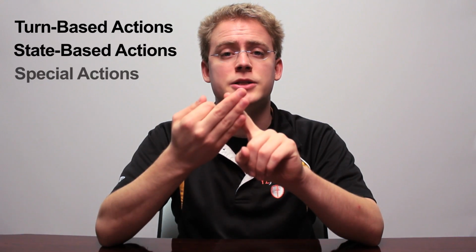So now that we've covered a lot of what does use the stack, what doesn't? Well, there's a few actions that don't, such as turn-based actions, state-based actions, and special actions. Turn-based actions are actions that check at a certain point in the turn, such as untapping all of your cards for turn, or drawing a card during your draw step.